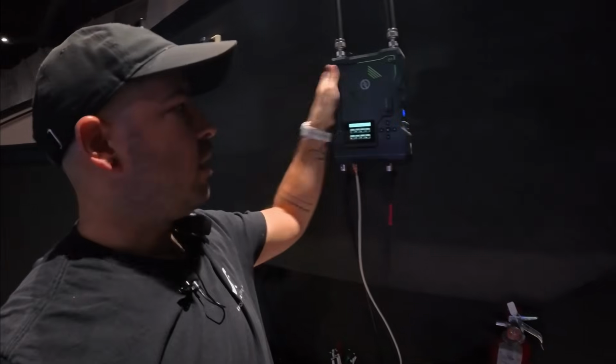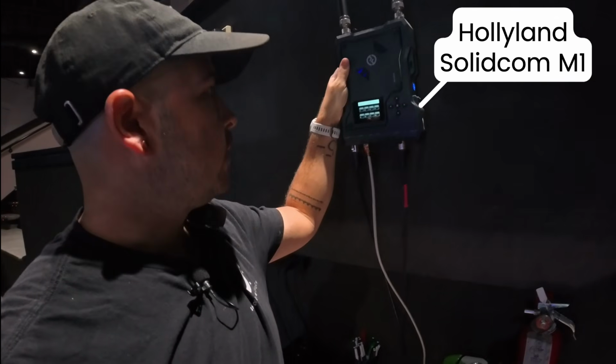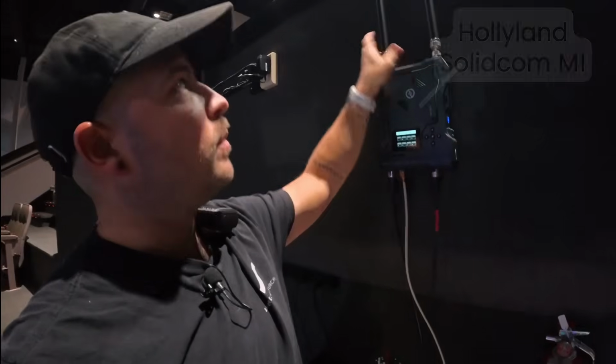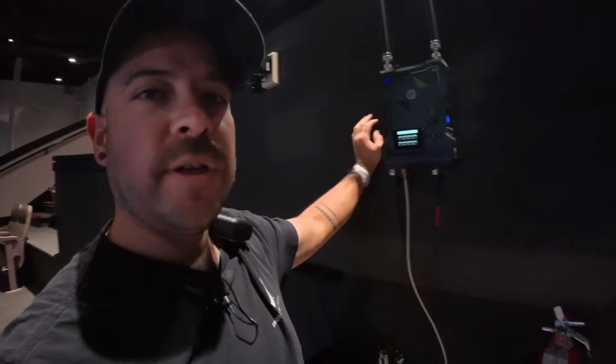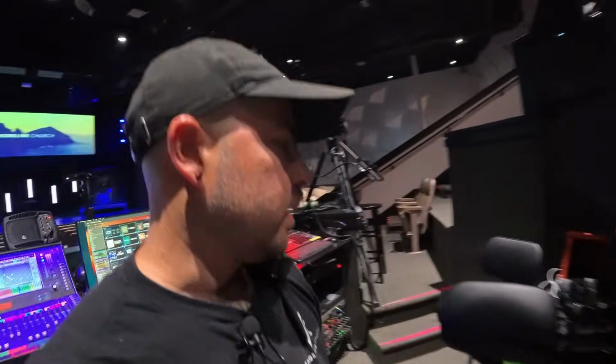Right here is our Hollyland wireless system. We're using the SolidComm system, and so this is the transceiver. It has an antenna built in, but I chose to do bigger antennas. It gives me pretty good range. It interfaces with our 2-wire party line here, so that's how I'm getting wireless camera comms and everything that I need to have. And then they also are using these packs here, so they just come and grab their packs and grab their headsets. My staff knows to come grab their radios here as we get ready for our morning.